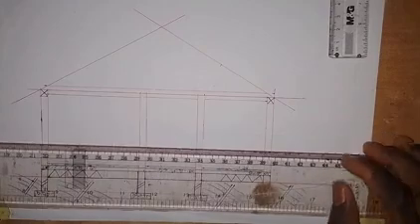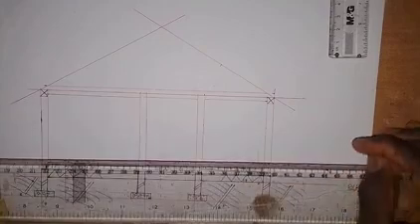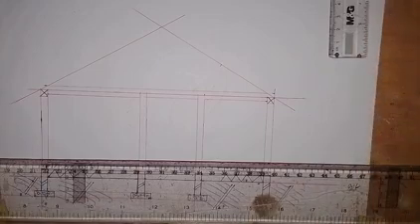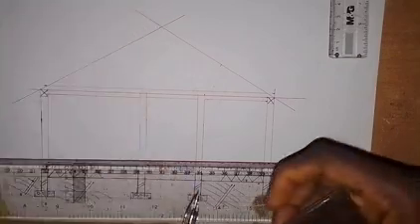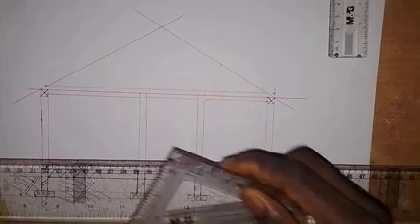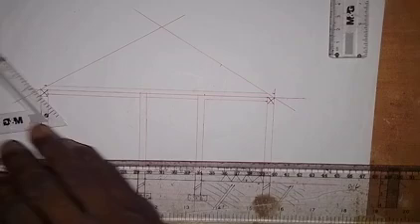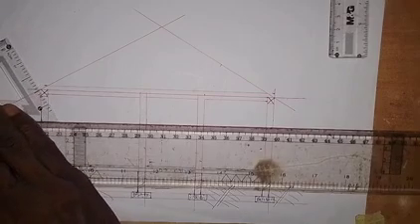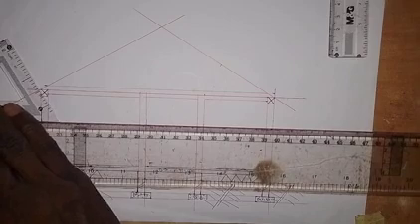Alright, so we have the tie beam like that. The next thing that I'm going to do is take my 60-degree set square at this point here. So let me use my small set square. Since this line is drawn at an angle of 30 degrees to the horizontal, I'm going to draw a perpendicular line to this.